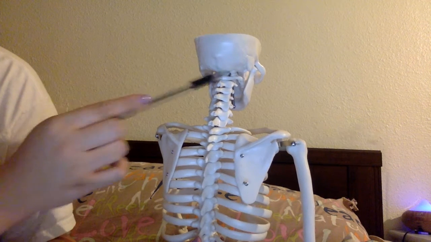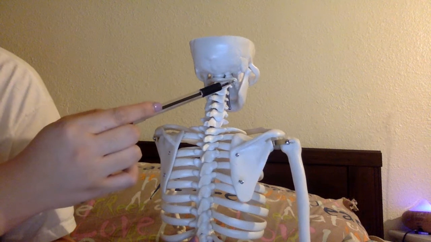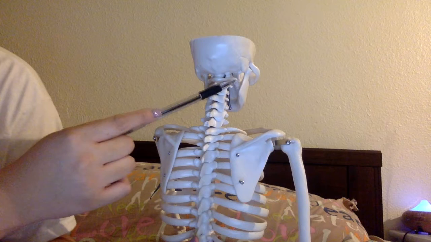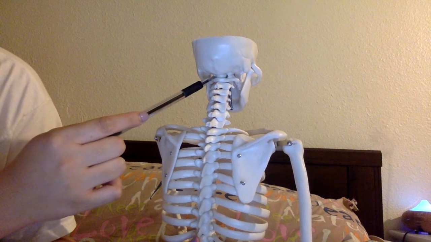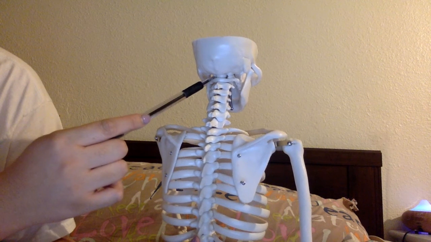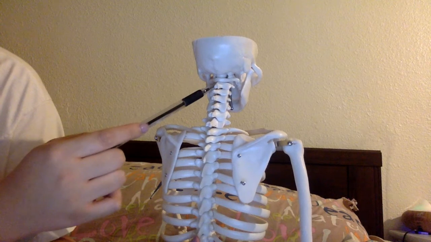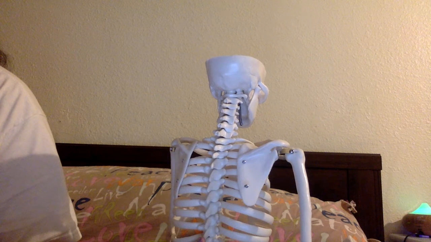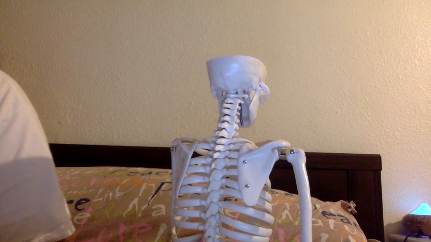The greater wings are over here. The optic canal is over here, and the sella turcica is over here. What passes through the optic canal is the optic nerve, and the structure that fits in the sella is the pituitary gland.